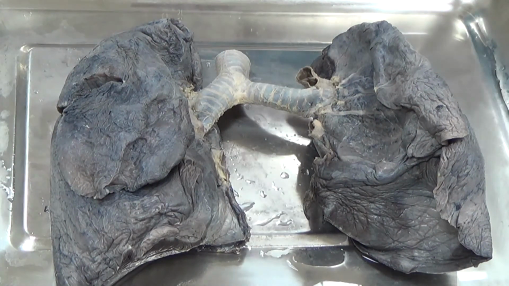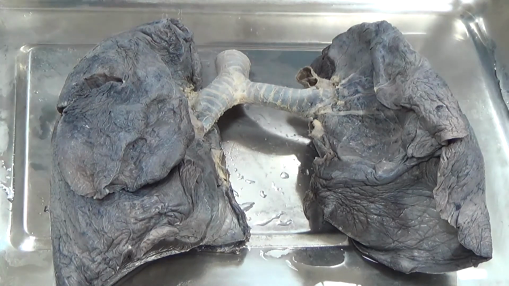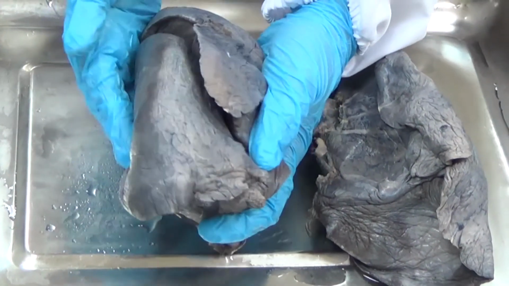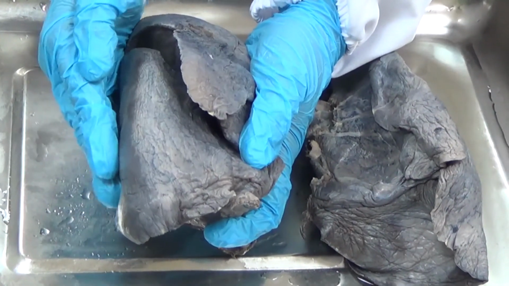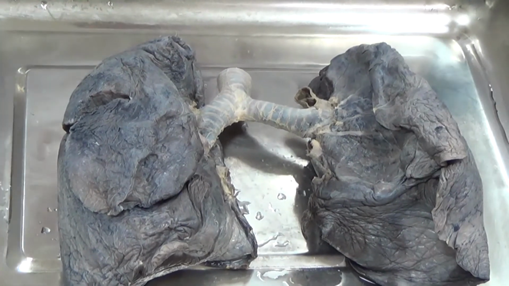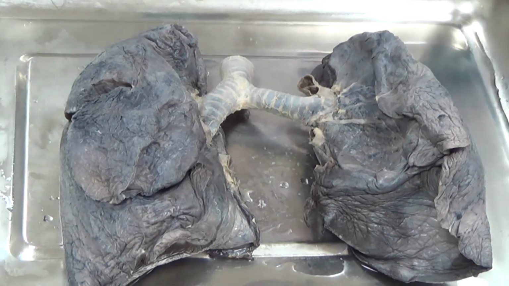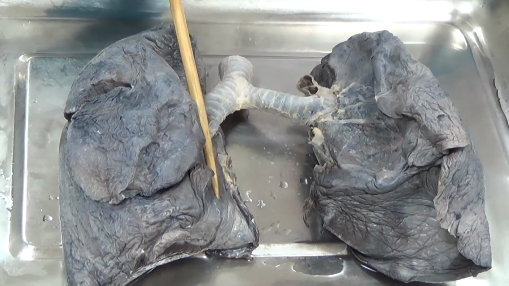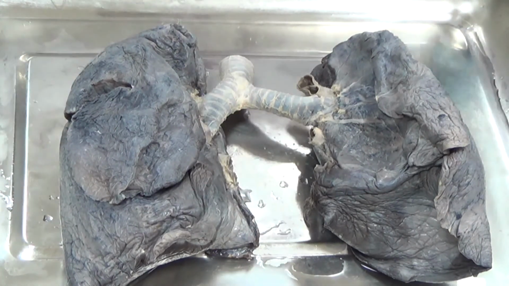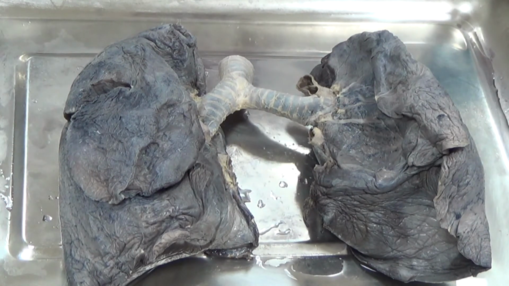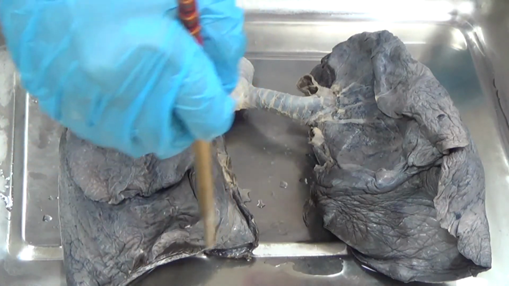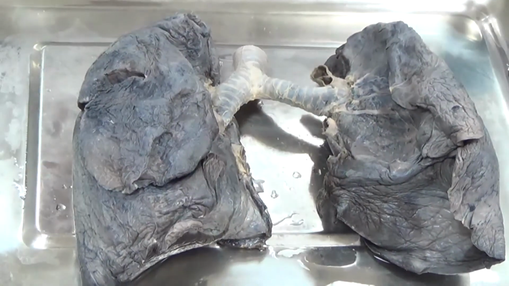And the lung has 3 surfaces. Okay, this would be the costal surface, that's going to face the costal or the ribs and the costal cartilage. This would be the mediastinal surface. Okay, this would be the mediastinal surface. They are going to be facing the mediastinum, and this would be the inferior surface that will be facing the diaphragm.